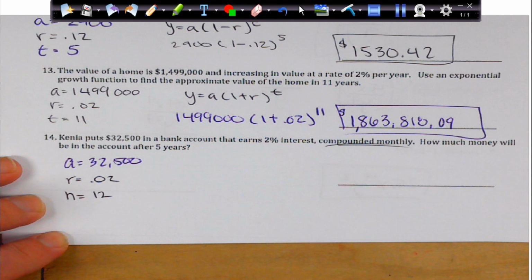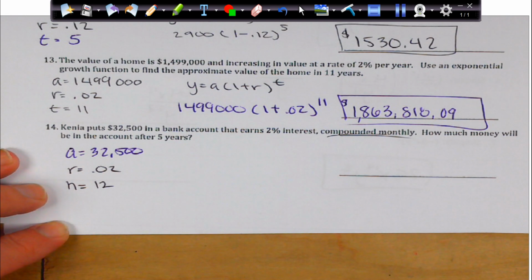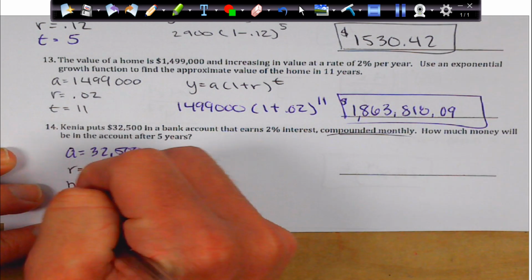How much money will you be in the account after 5? Is it 52 or 56? I'll have to look at that one. I don't think the weekly's on there. How much money will be in the account after 5 years? So t is equal to 5.